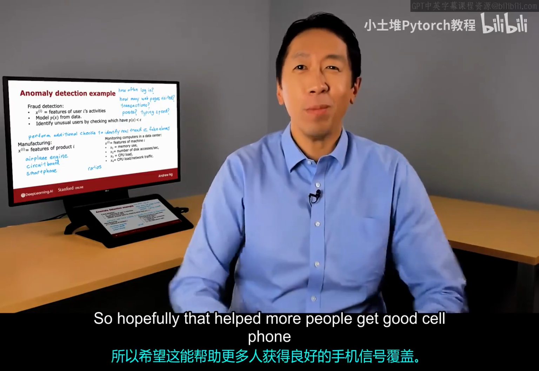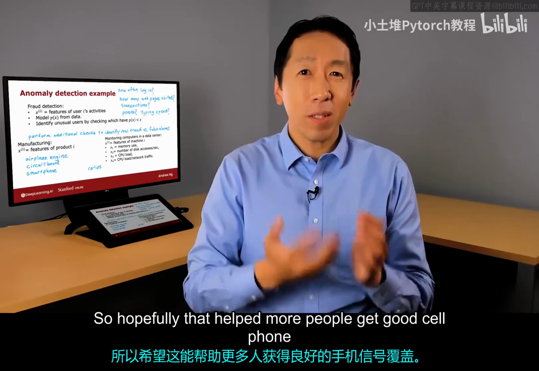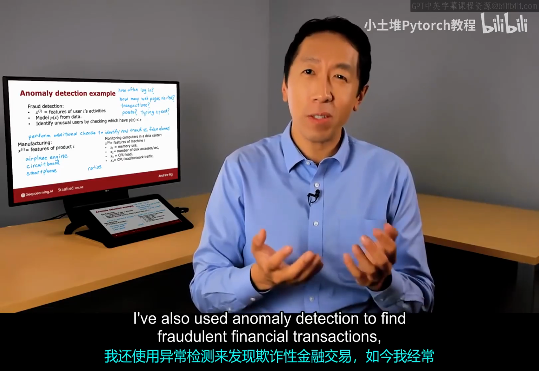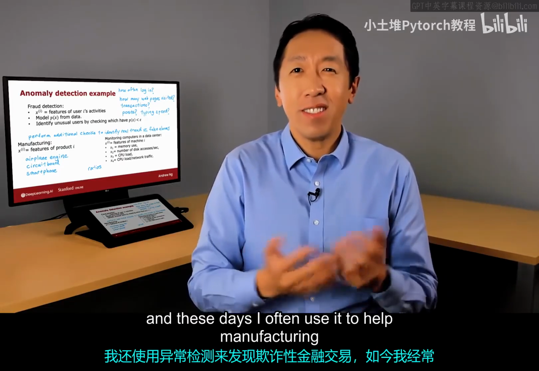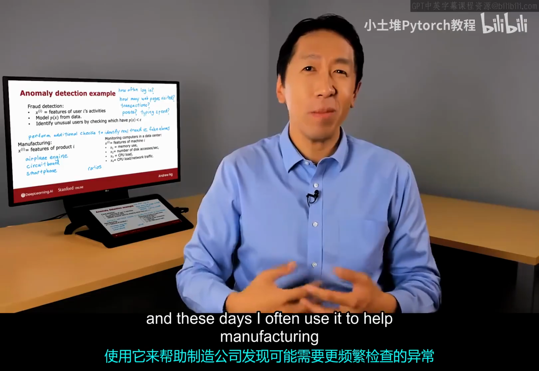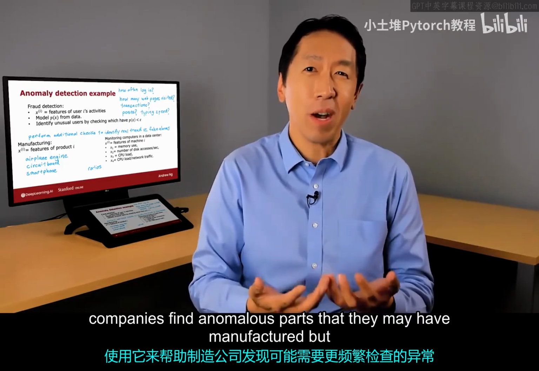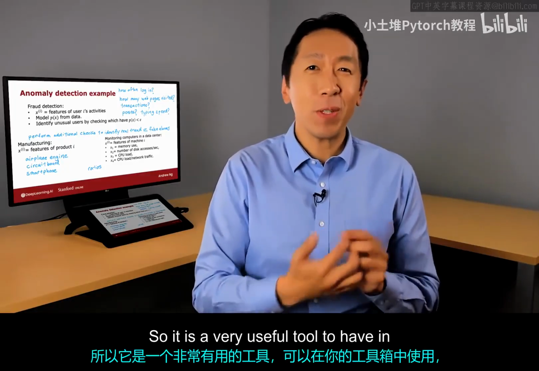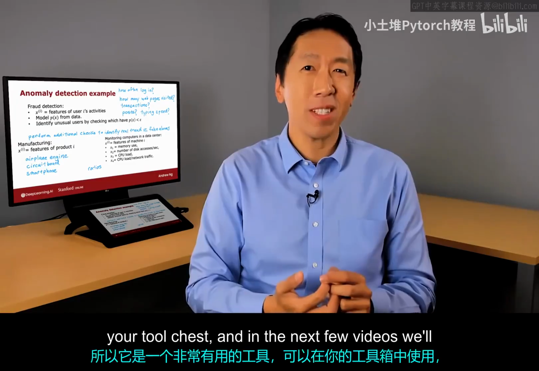So hopefully that helped more people get good cell phone coverage. And I've also used anomaly detection to find fraudulent financial transactions. And these days, I often use it to help manufacturing companies find anomalous parts that they may have manufactured but should inspect more often. So it is a very useful tool to have in your tool chest.